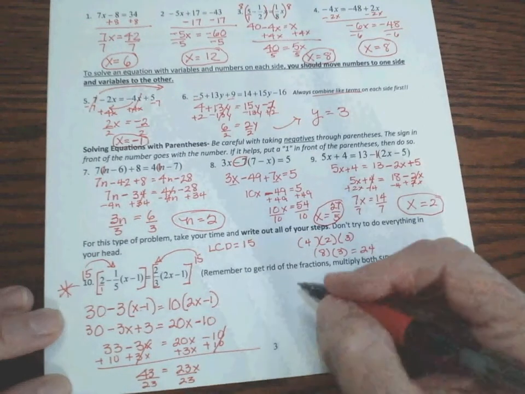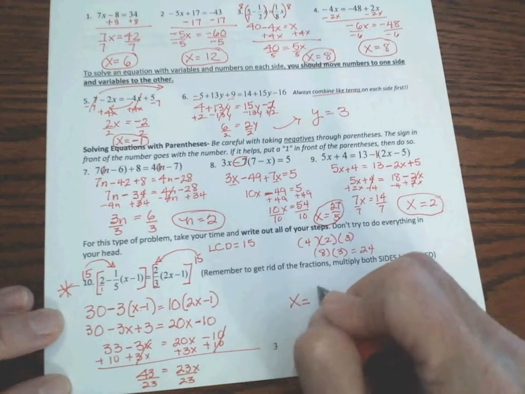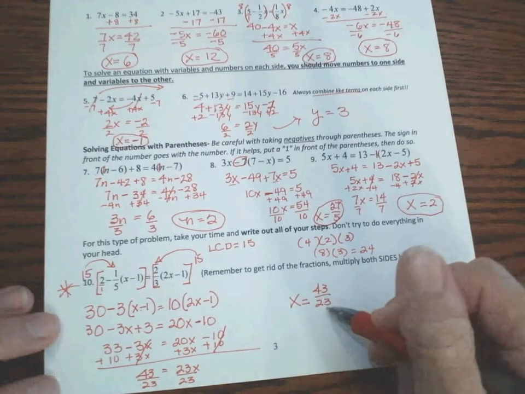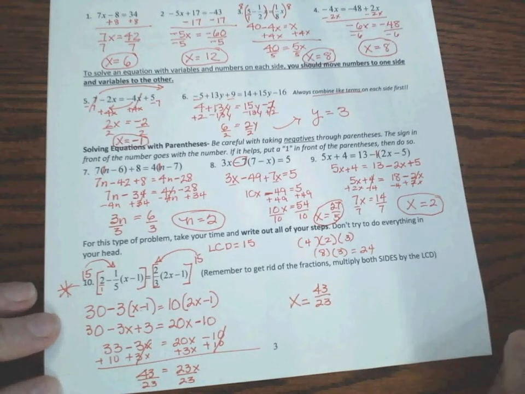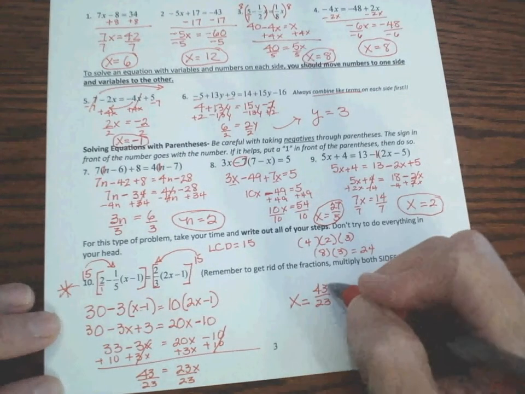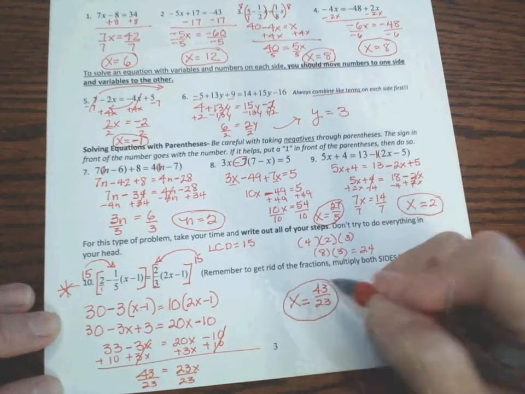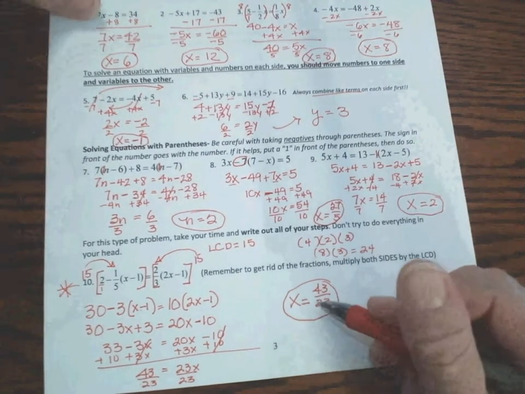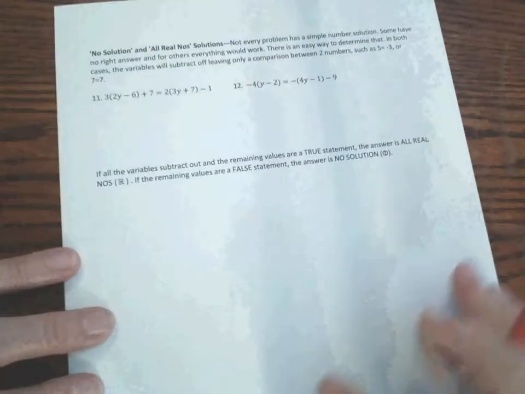And then I'm going to divide both sides by 23. And I look at the problem and I have x equals 43 over 23. Well, 43 over 23 is not going to go even. So it's just a fraction, and we just leave it like that. So here's our answer. We don't need to change anything. Okay? We can't divide it. There's no reason to get a weird looking decimal value, so that's what we're going to work with.